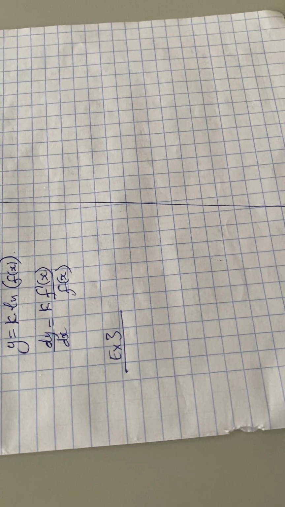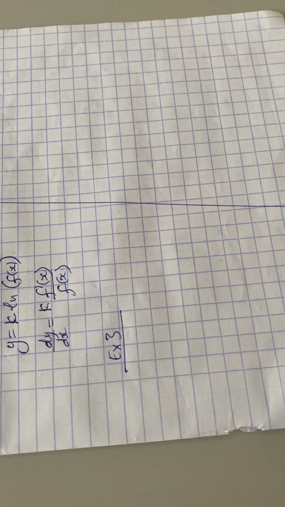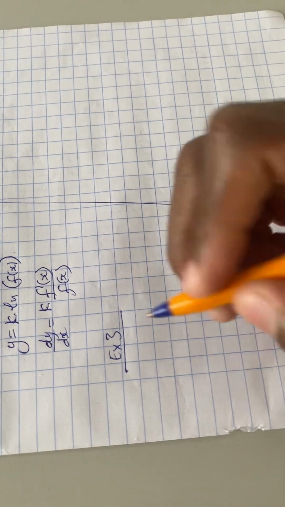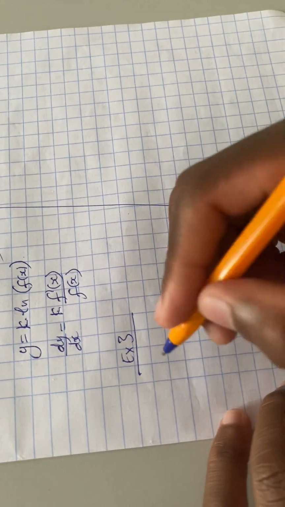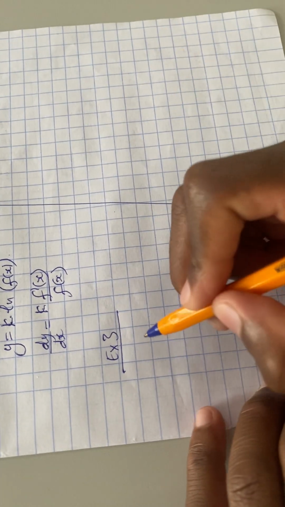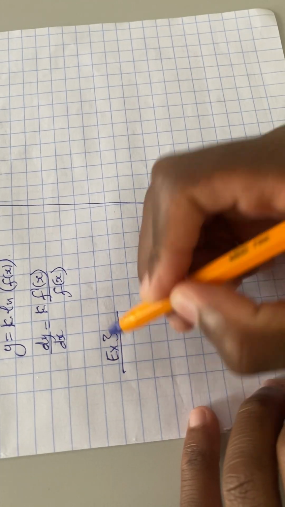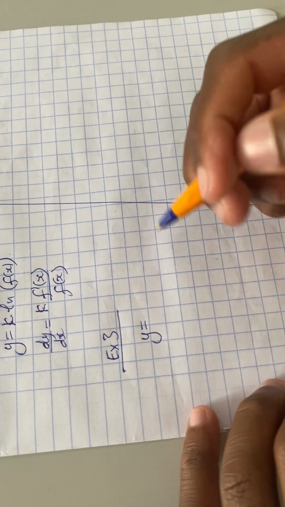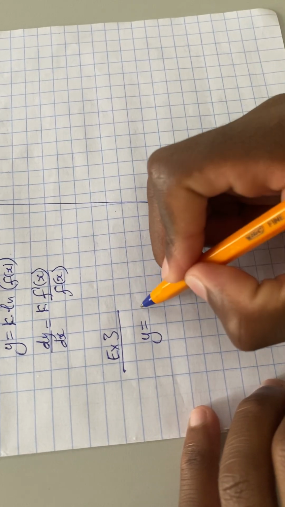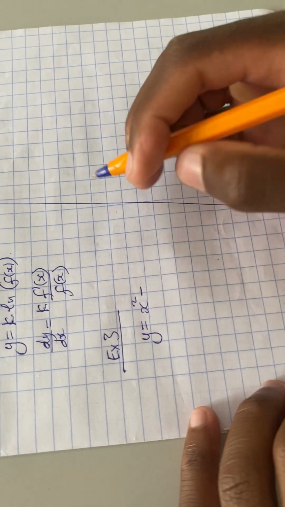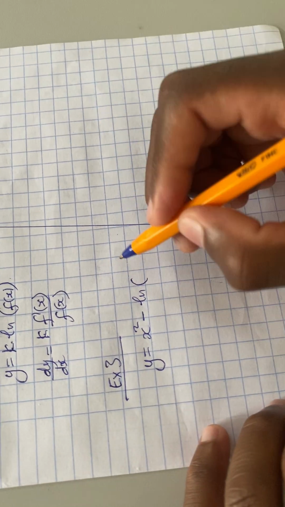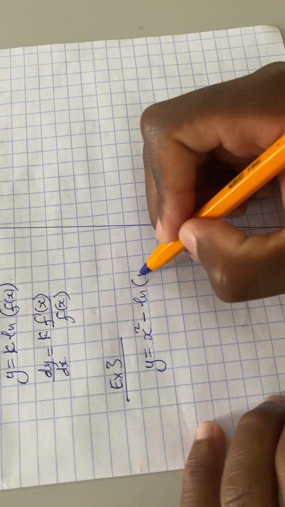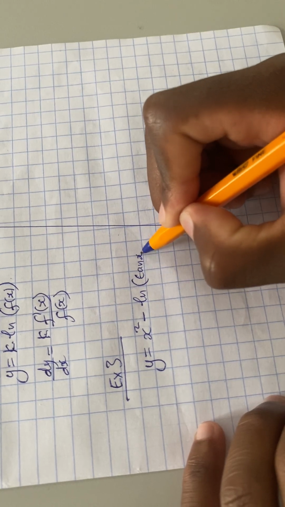If you're given this, it is very, very powerful. Let me include y equals x squared minus ln tan x.